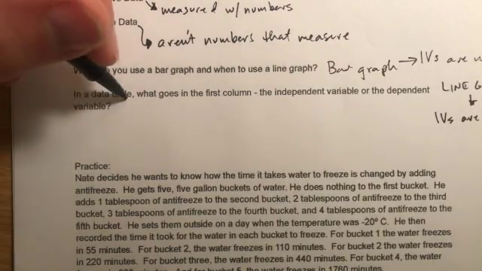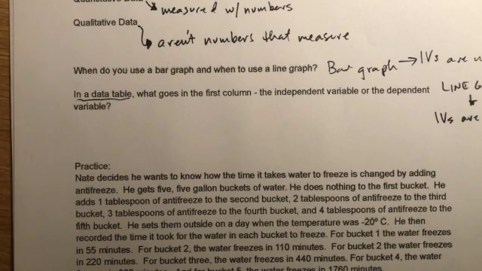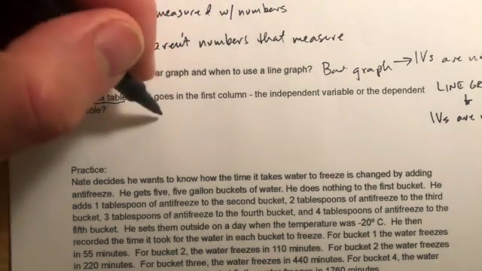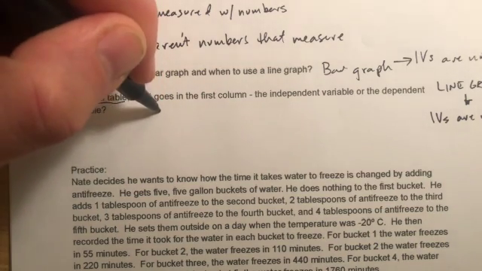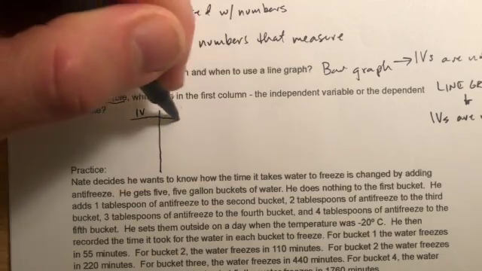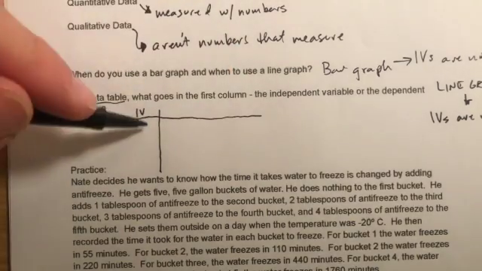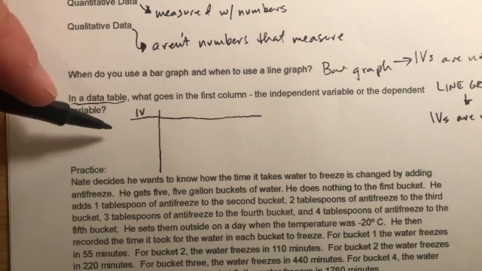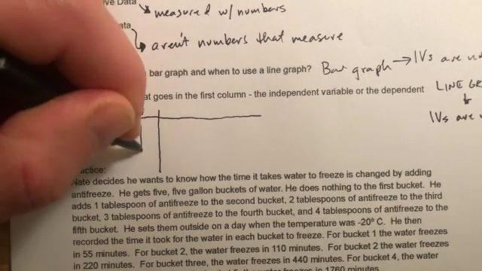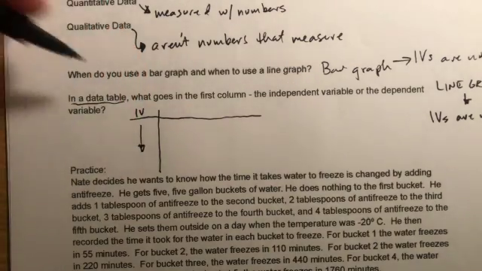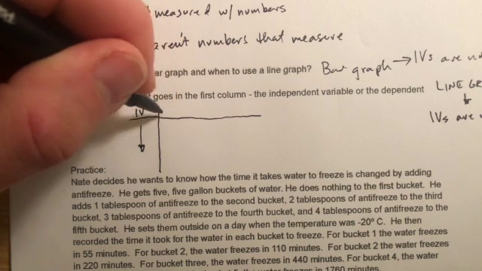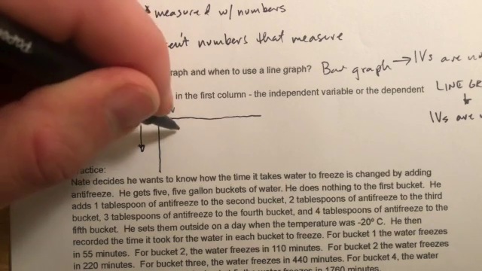All right, in a data table, what goes in the first column, the independent variable or the dependent variable? If I'm going to make a data table, my first column is where the independent variable goes, and that could be whatever it is that I'm changing. But independent variable goes in the first column. And then if I only do one trial of something, my dependent variable would go in the next column.